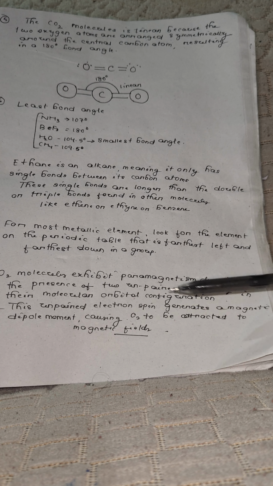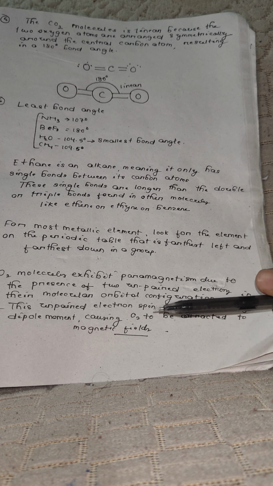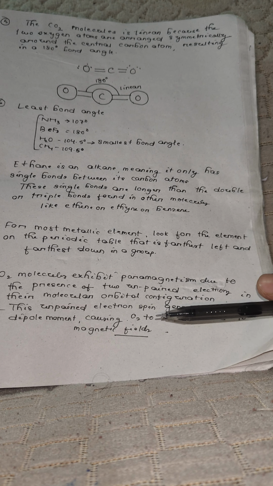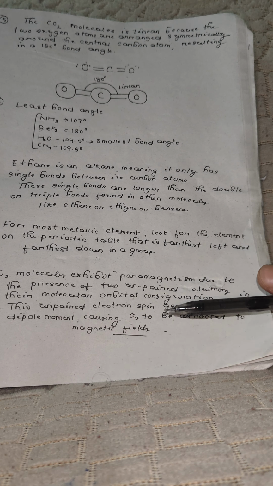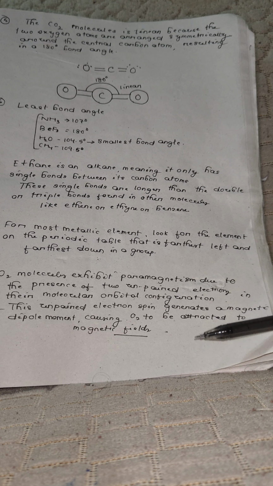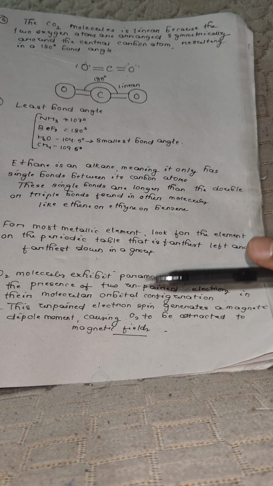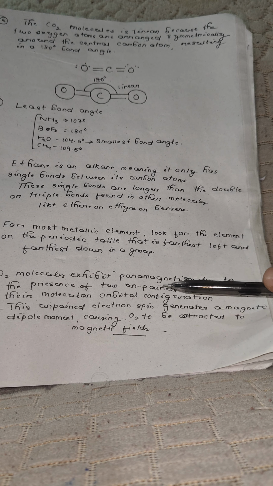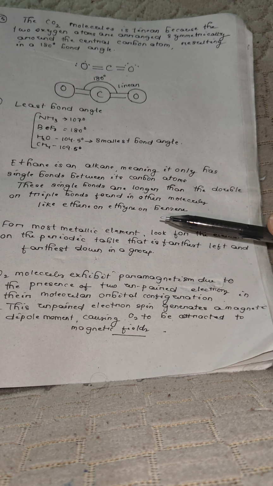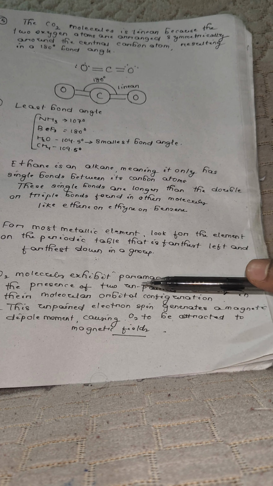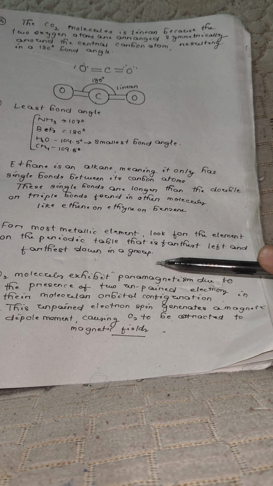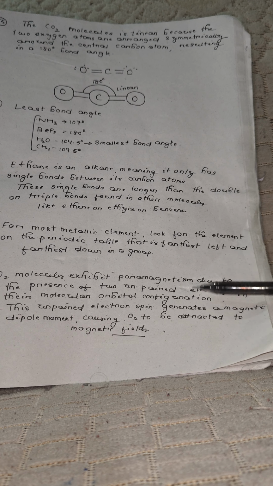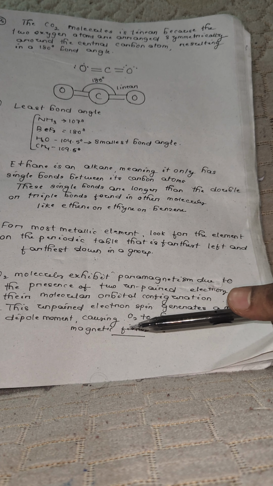This magnetic dipole moment, generated by electronic spin, causes O2 to be attracted towards the magnetic field.